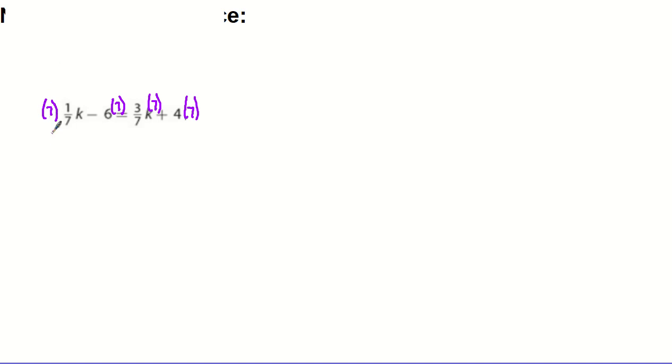Well, let's see here. So this is going to be 7 over 7k minus 6 times 7 is 42 equals 3 times 7 is 21. So remember, we're just multiplying the numerator, the denominator stays the same.